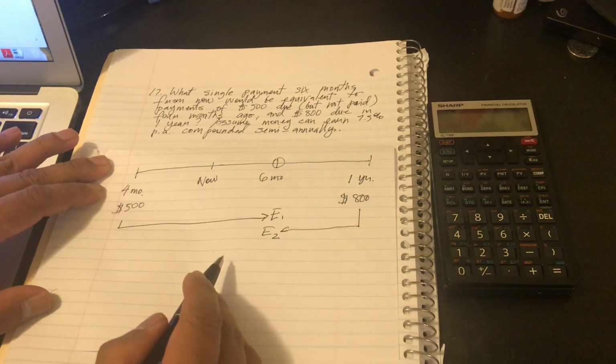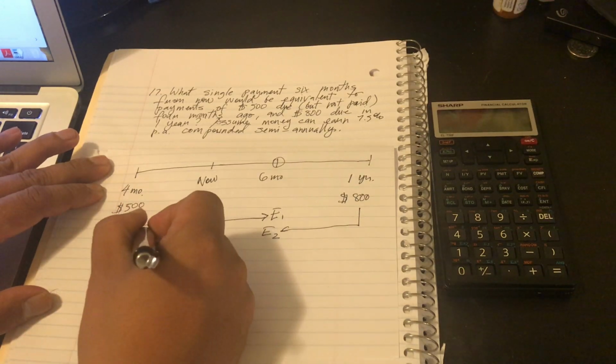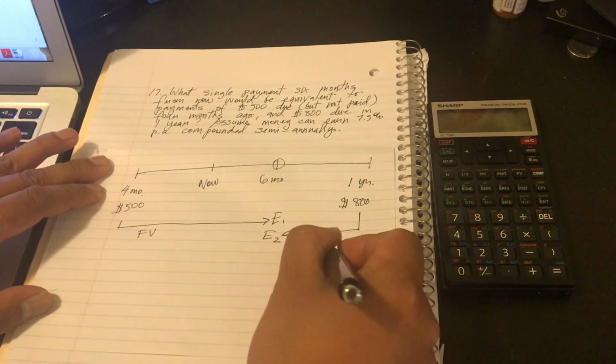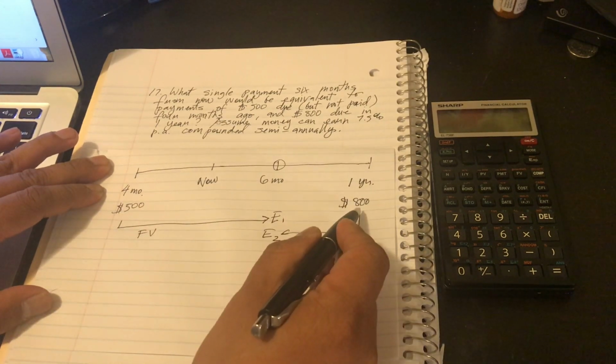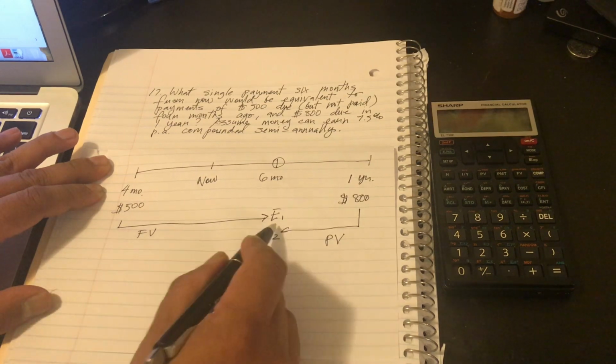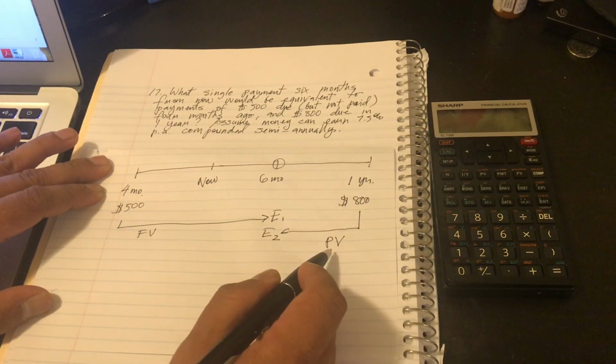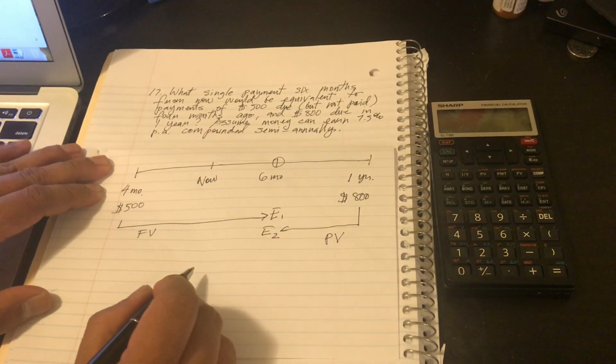If you get the future value and the present value, these two payments will be E1 and E2. Okay, so let's figure this out. How do we do this?